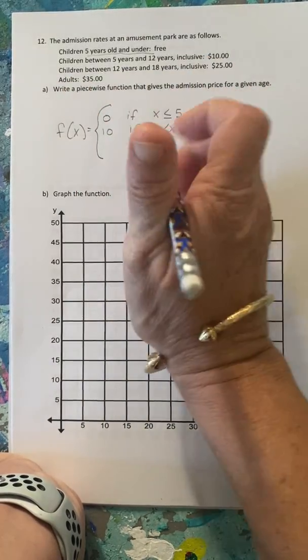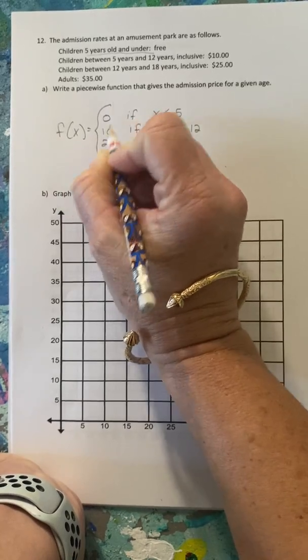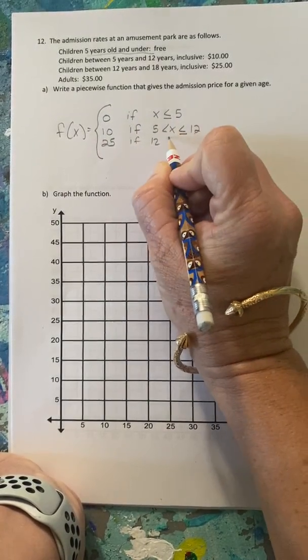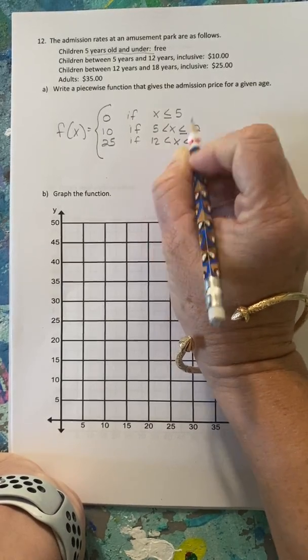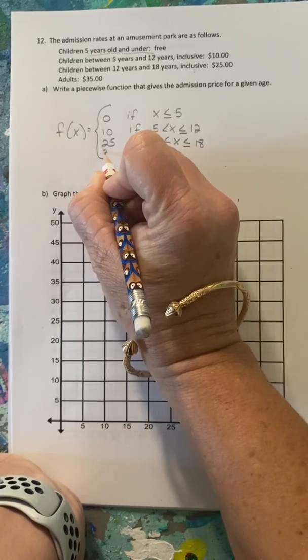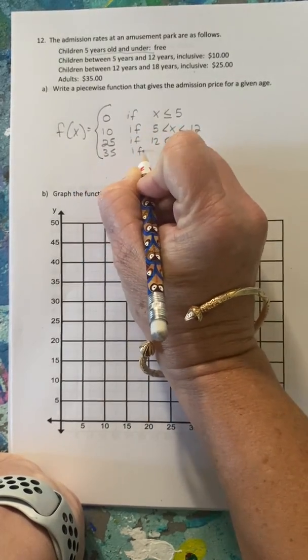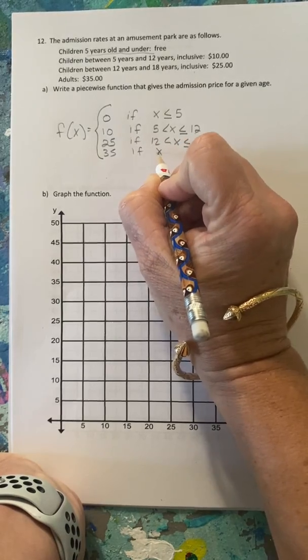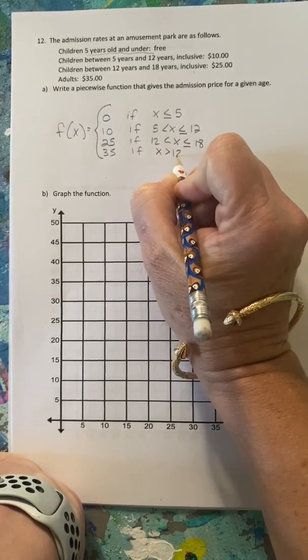All right, the next price I have to pay is $25. And when do I do that? Well, the 12 was already included in this one. And this says it's including for 18. And the last price is $35. And that's for adults. So I guess it is if x is greater than 18.